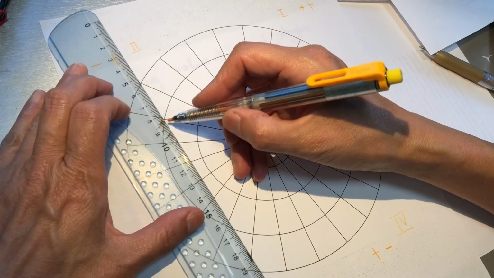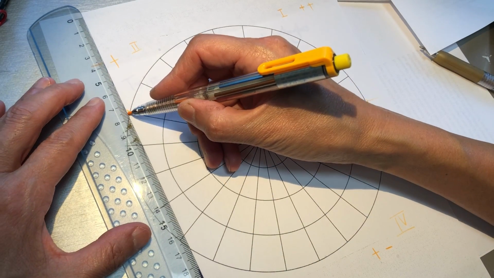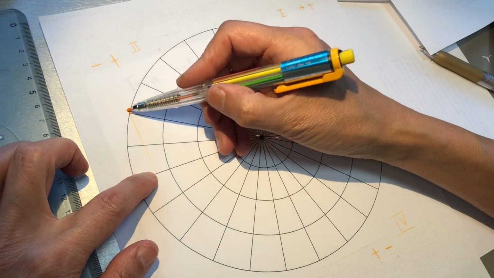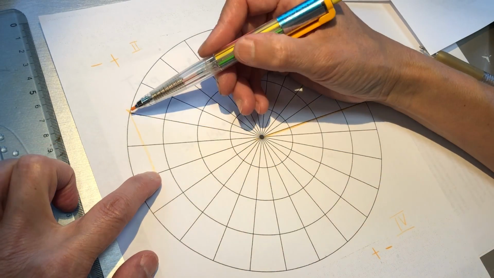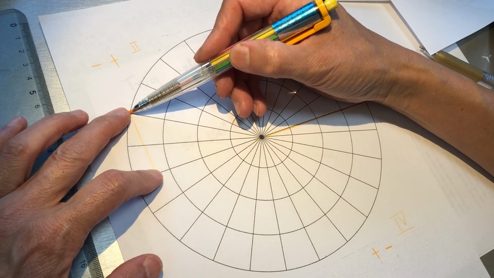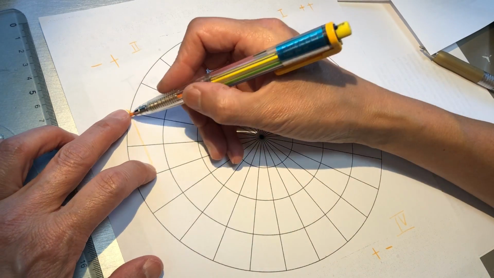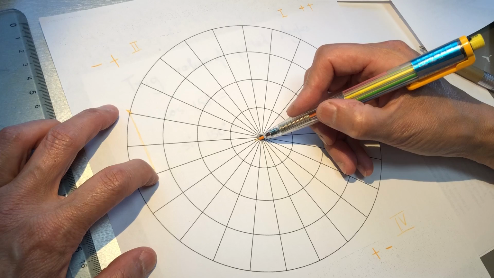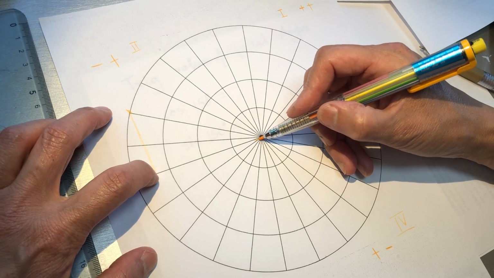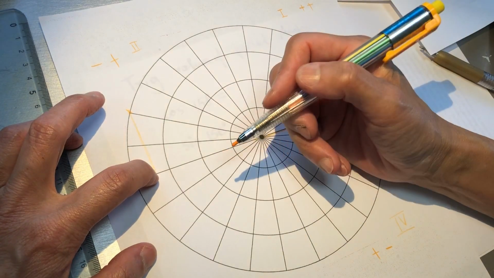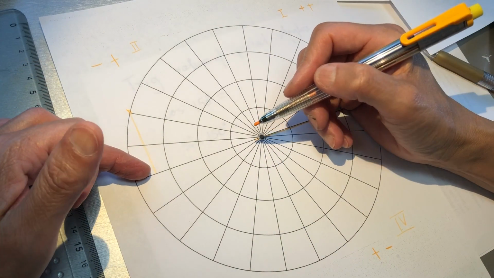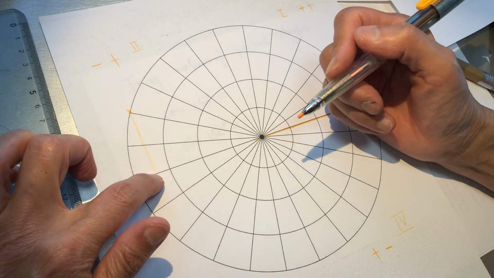So this is 150 degrees. So we know the y value is short, so it's half, and the x value is long, it is root 3 over 2. And now we need to know sine is y value, cosine is x value.